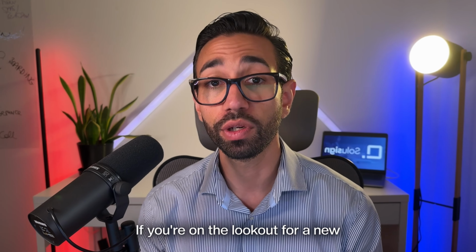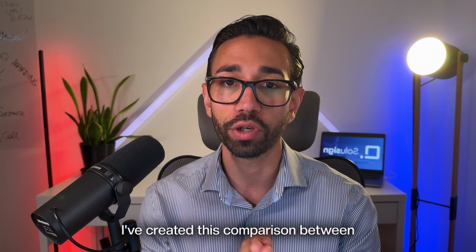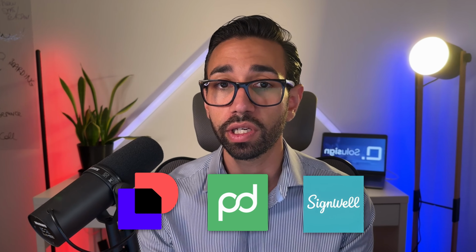If you're on the lookout for a new eSignature platform in 2024, I've created this comparison between Docusign, PandaDoc, and SignWell so that you can make an informed decision depending on what use case you're trying to automate with e-signatures. It's very confusing. There's an e-signature platform popping up every 2 seconds, and even for us e-signature consultants and specialists, it's difficult sometimes to remember what product does what, and that's exactly the purpose of this video.